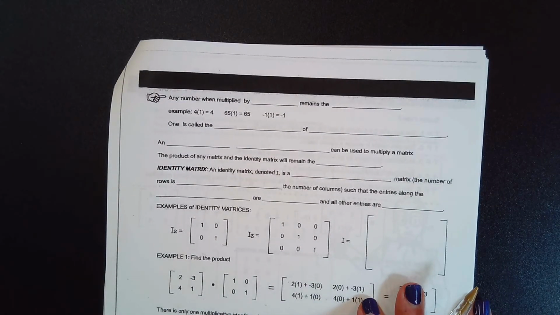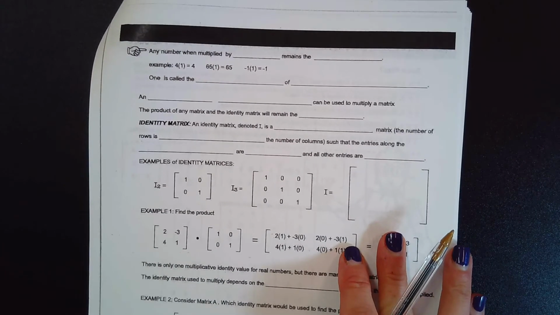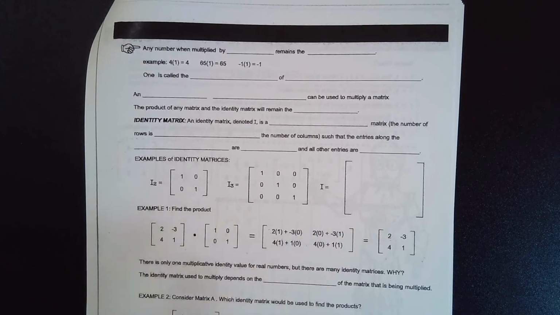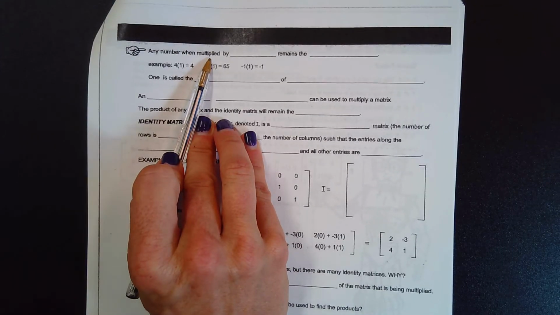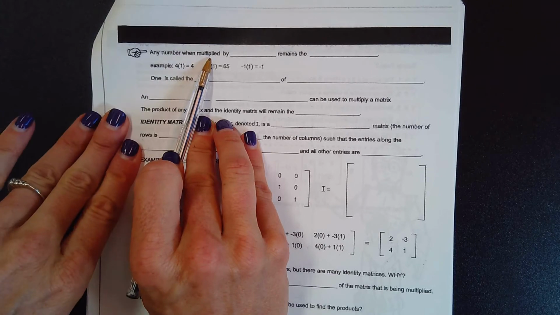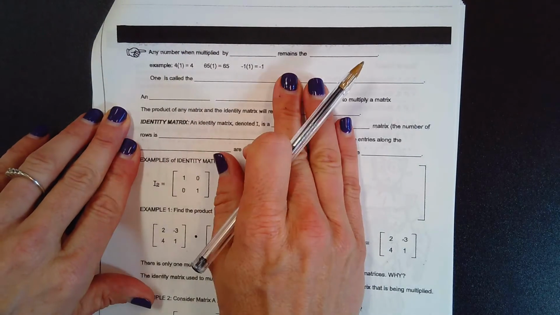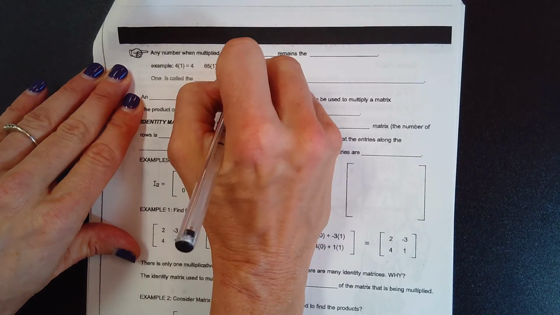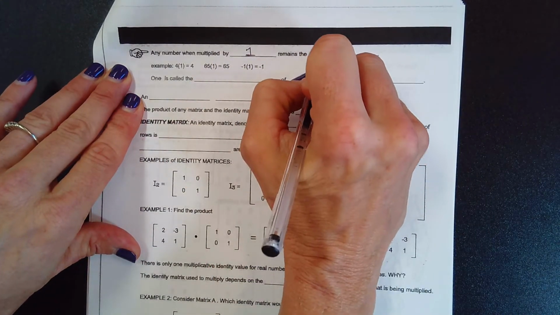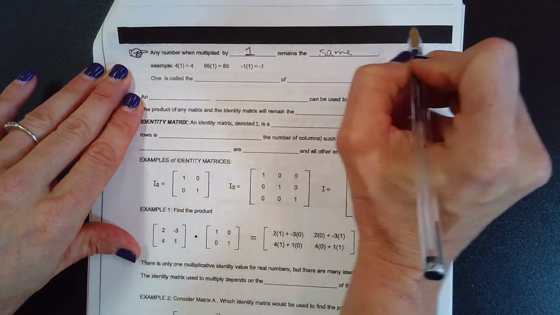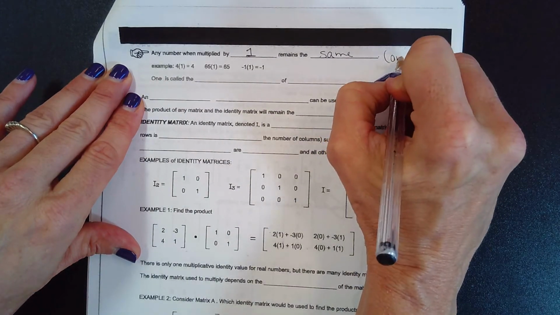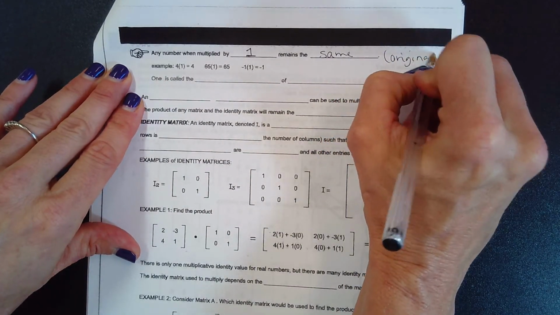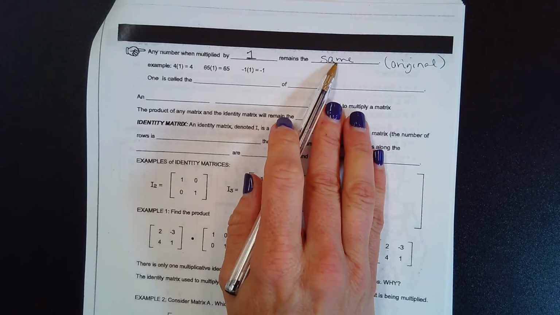So now we're going to talk about the identity element for multiplication. In regular math, if you multiply any number by a 1, you get the same thing. You get the original back. 4 times 1 is 4. 7 times 1 is 7.